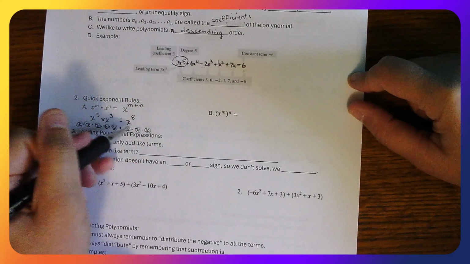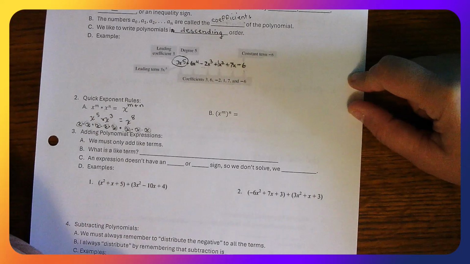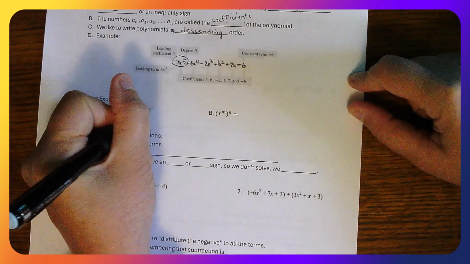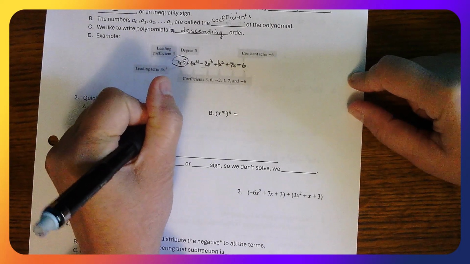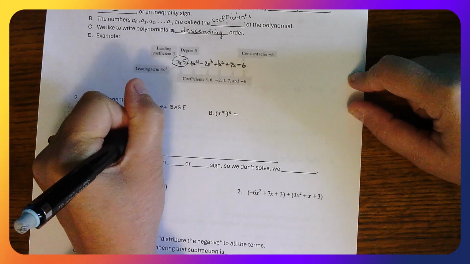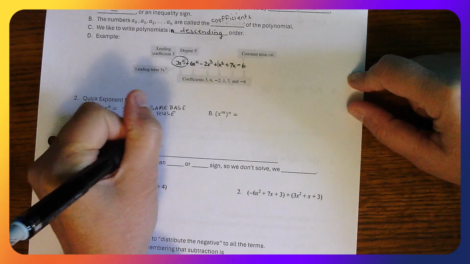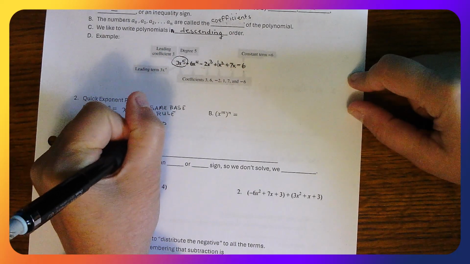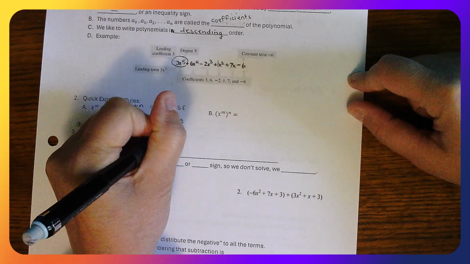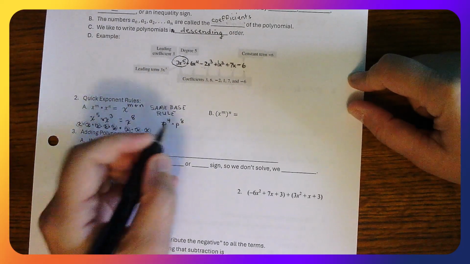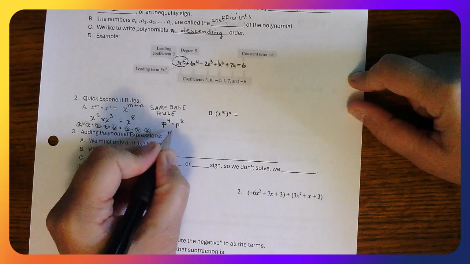So you have x to the 8th. So that's why you add when you see the same base. So I call that the same base rule. So if I see something like p to the 4th times p to the 8th, that's the same base multiplied together, so that's p to the 12th.